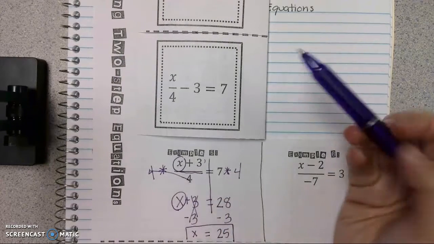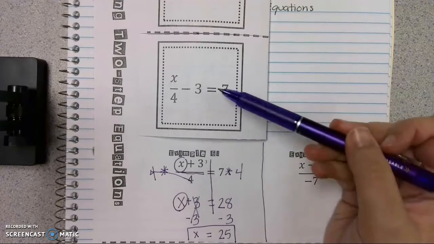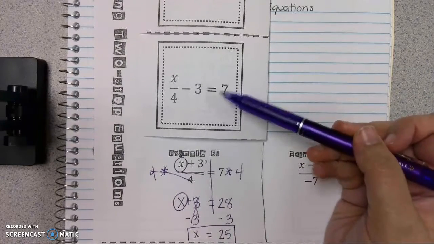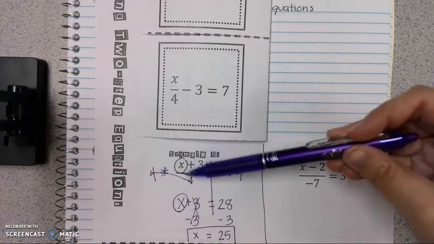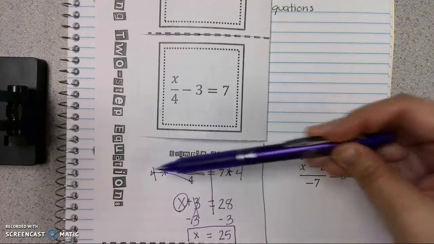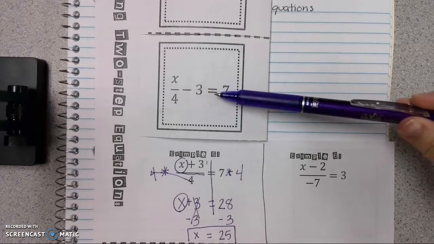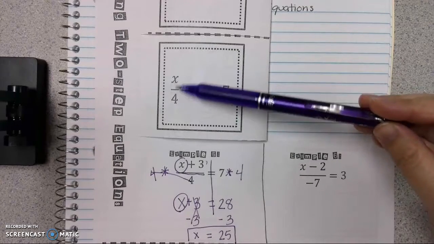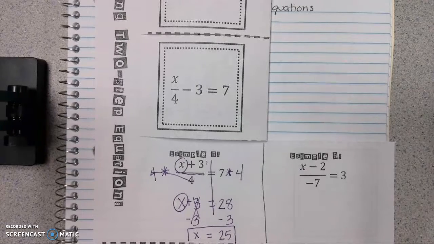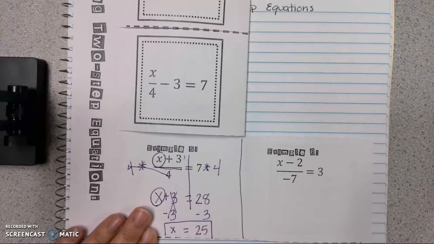Be careful when you start problems that look like this. They look very similar to the one above it. But since this whole thing is being divided by 4, that's why our first step had to be to multiply by 4. Where up at the one above it, only my x was being divided by 4, so that's why it looks a little bit different. So make sure we're being careful with our work on there.